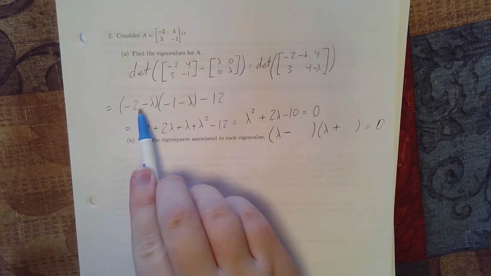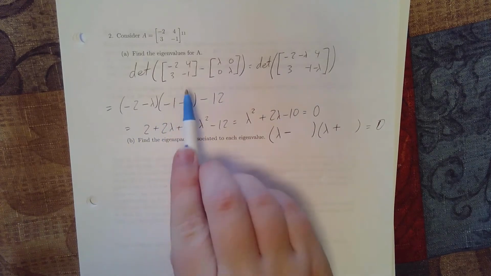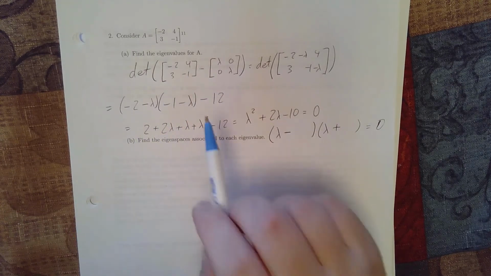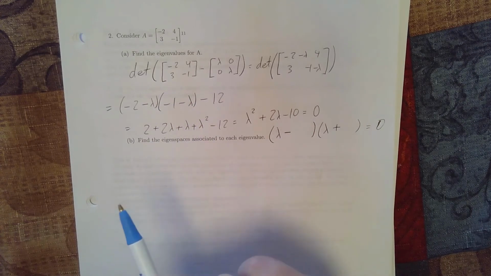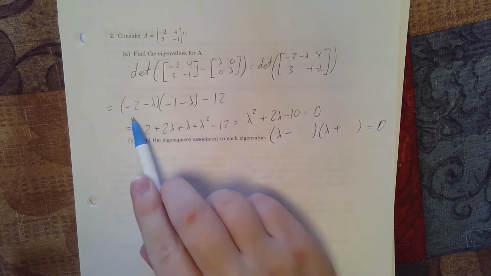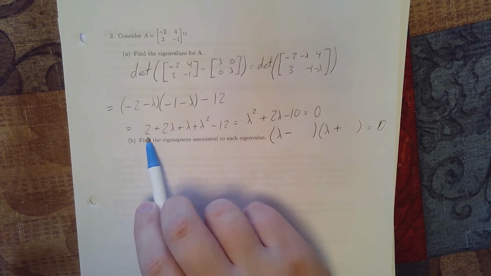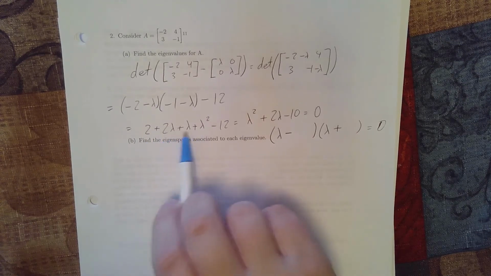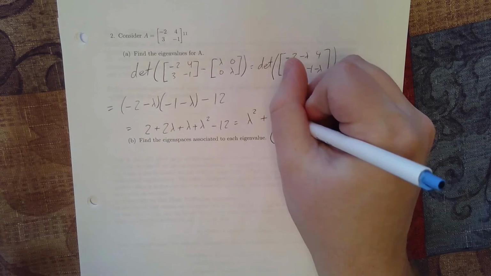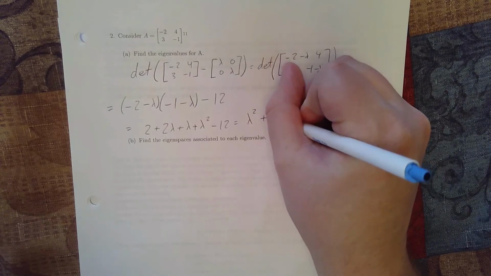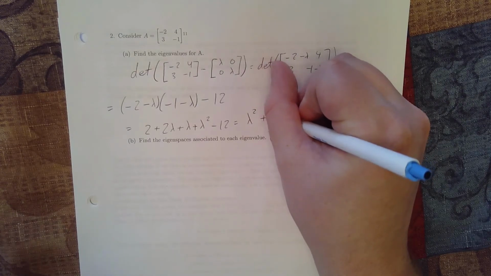So we've got that minus that minus that, that's good. 4 and 3, 4 times 3 is still 12, last I checked. -1 times -2 will be a positive 2. When I added these, I forgot to add them. So it should be 3 lambda. That makes a lot more sense.